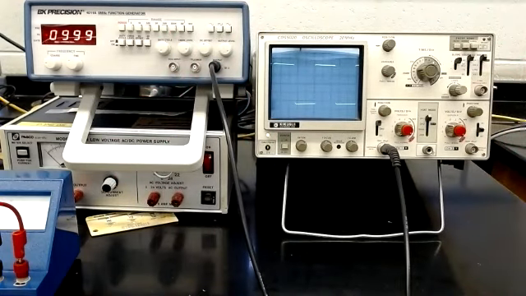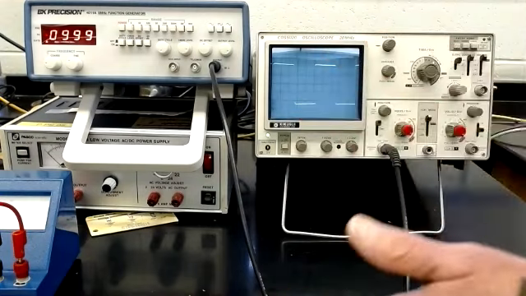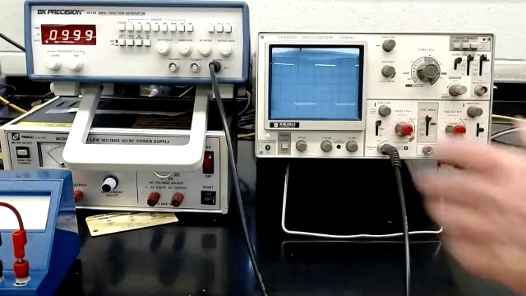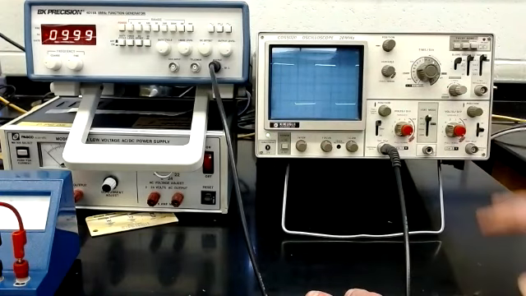And of course, you don't want them to touch each other and short out your circuit. But all the black or ground should be common, should be connected to each other. All right. So that's an introduction to this.